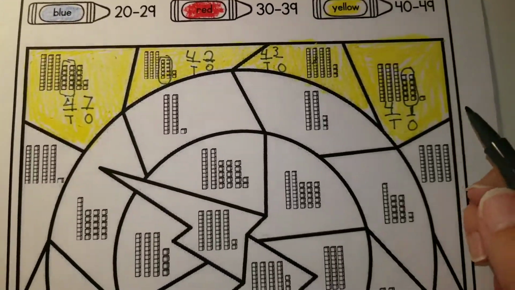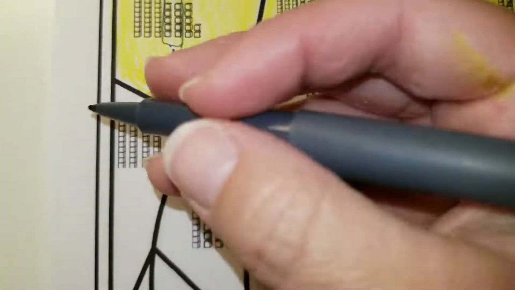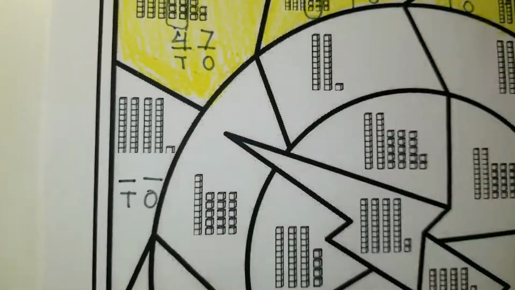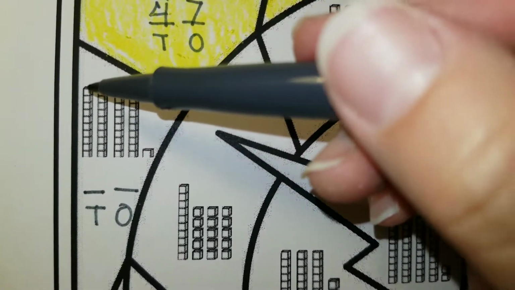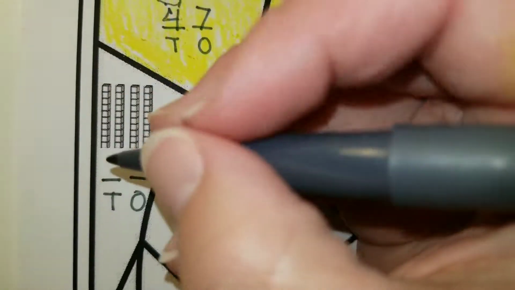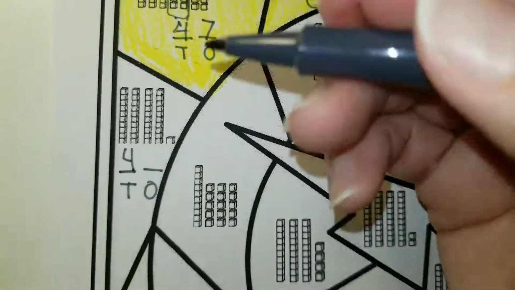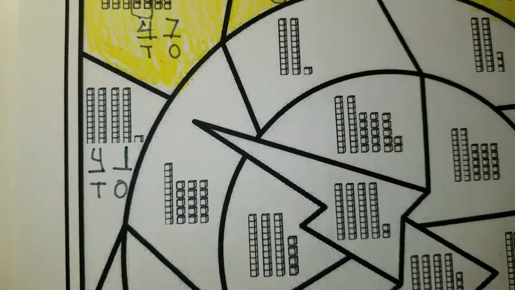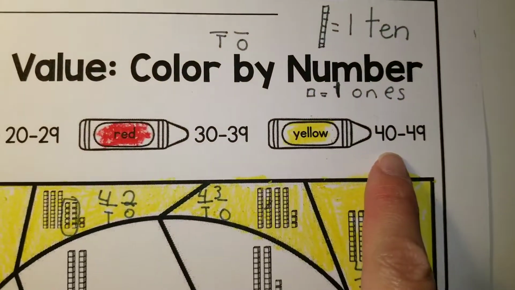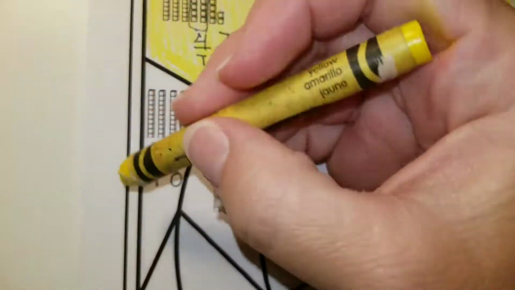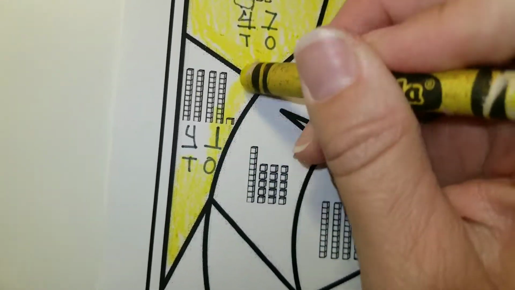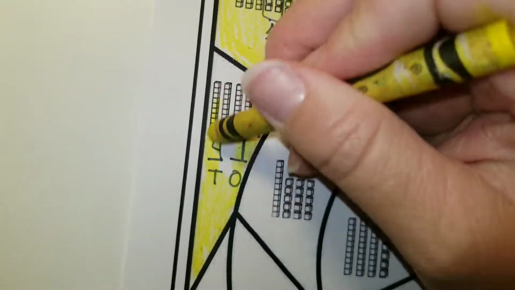Here we go. Let's go to the next one over here, to the one on the side. So we're going to draw the lines for the tens and the ones. And here we go. We say 1, 2, 3, 4 tens. We have 4 tens. How many ones do we have? One single one. So it's 41. It's still yellow because 41 falls between 40 and 49, which is yellow. Probably all the ones in the border are going to be yellow.